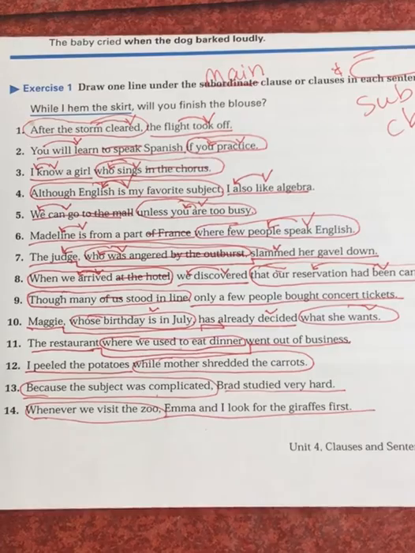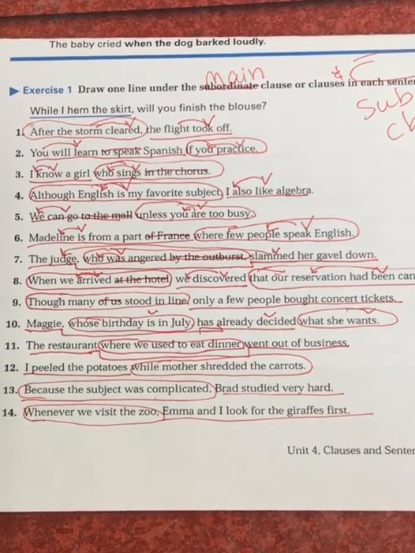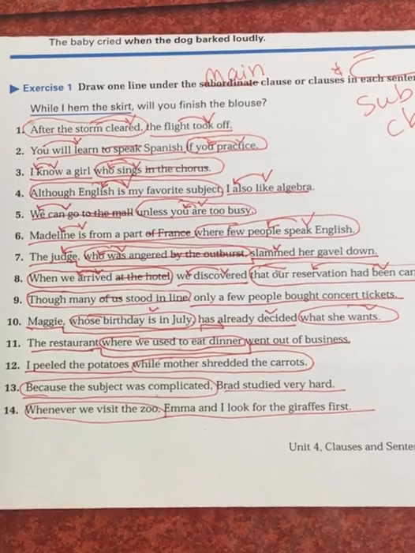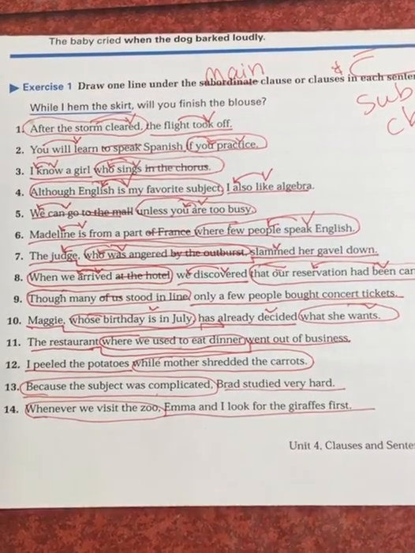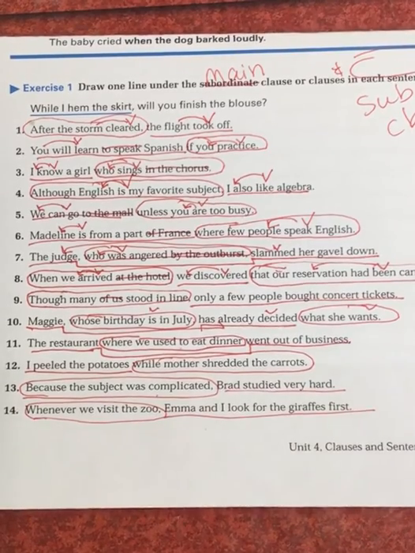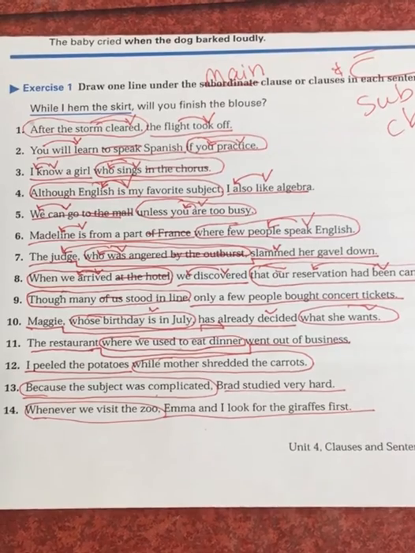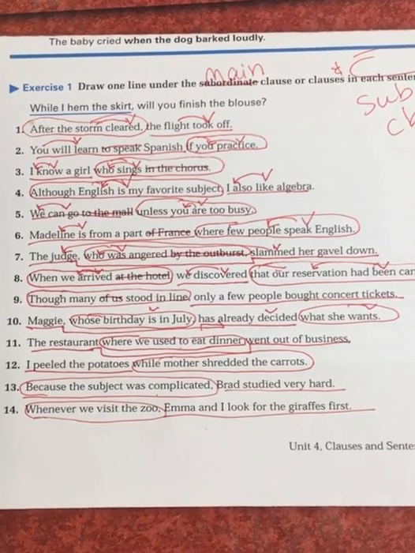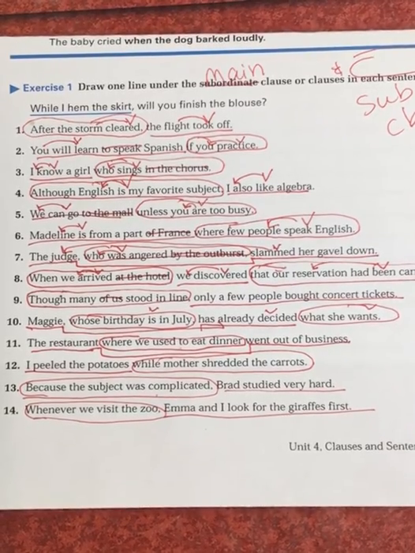What's the exception to that rule? Compound predicate. Like, I like to dance and sing because it is fun. "I like to dance and sing" would be 1 underline. But if it said "I like to dance and I like to sing because it is fun," then that would be underline, underline, circle.